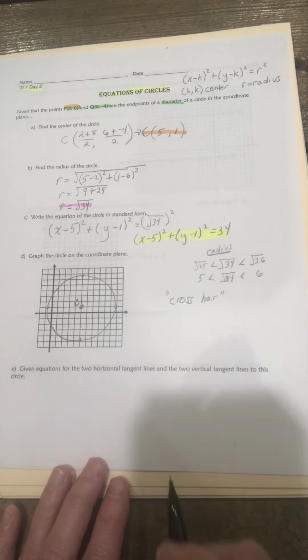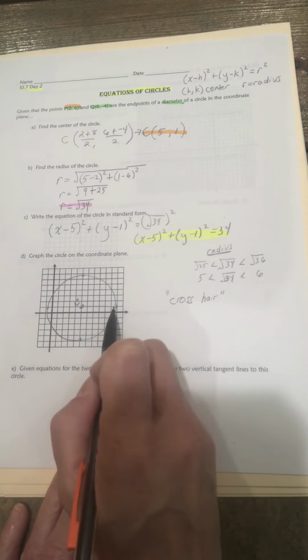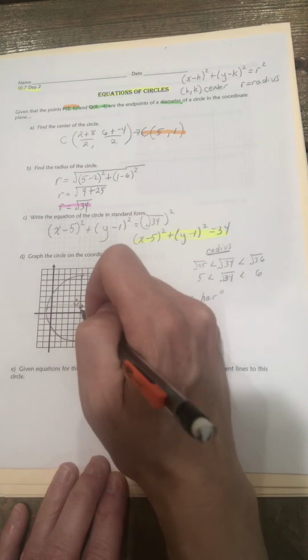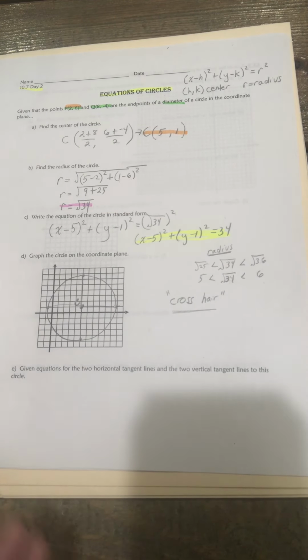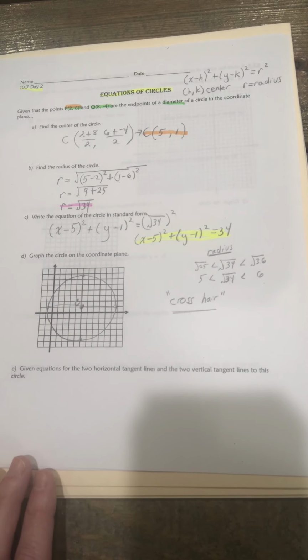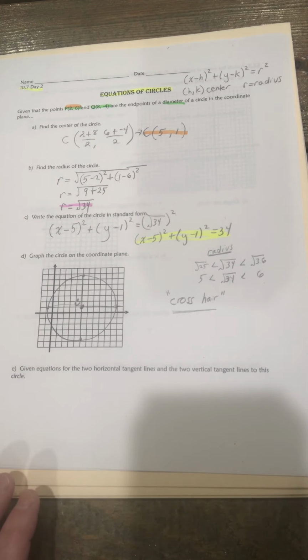Okay, and we have our crosshair points, and we have 4 of them that make a cross. It's 1, 2, 3, 4. It looks like a cross. That's why we're calling them crosshair points. Now, what it says next is, give equations for the 2 horizontal tangent lines and the 2 vertical tangent lines to this circle. Well, how are we going to do that? So let's take a look. This is how we're going to do that.